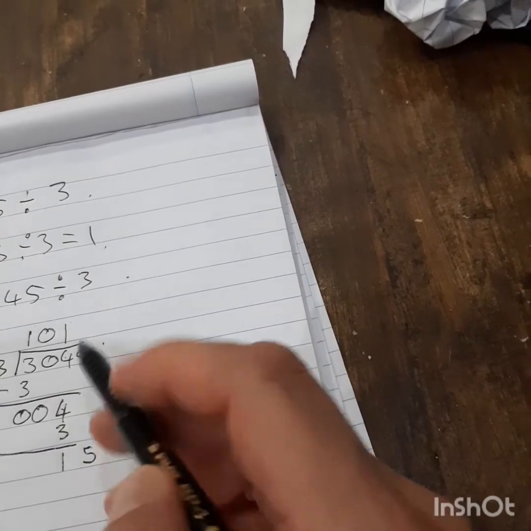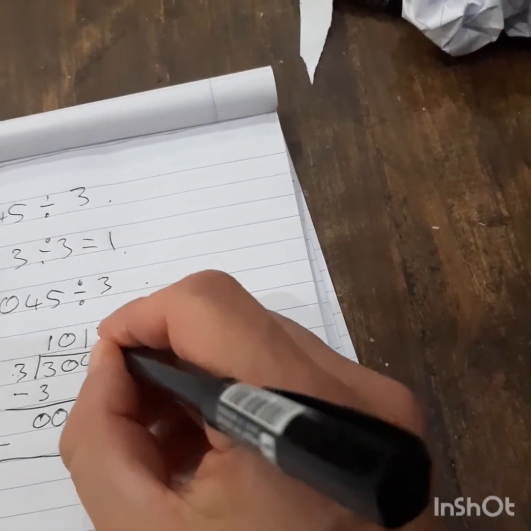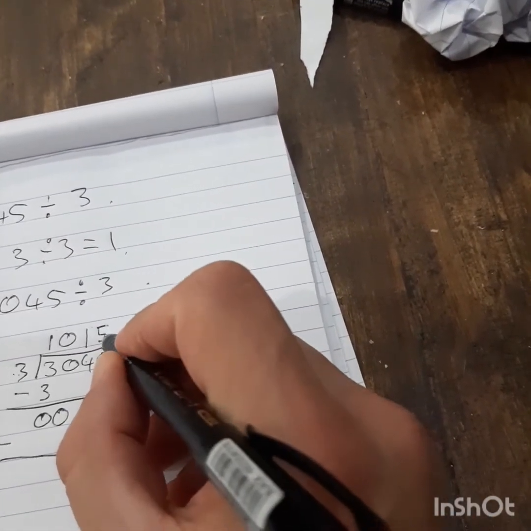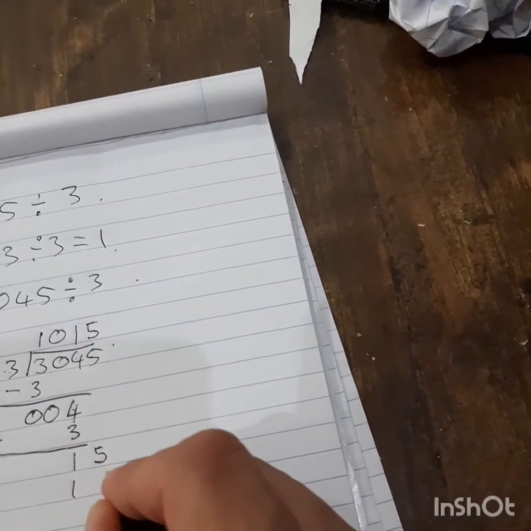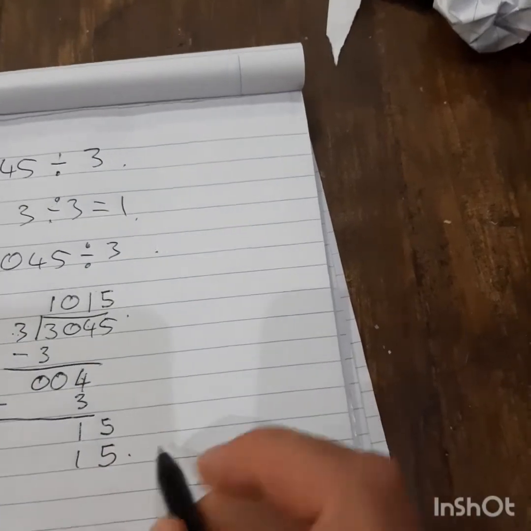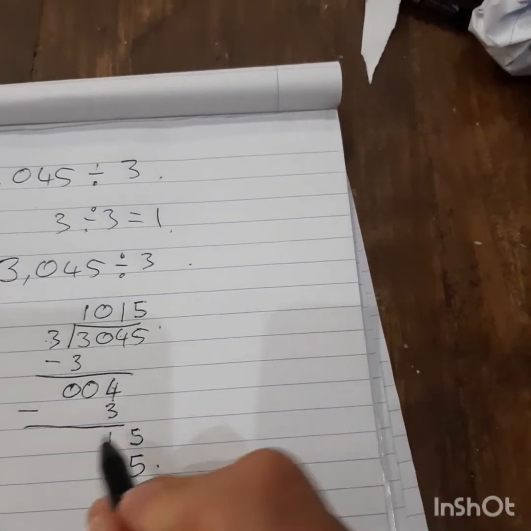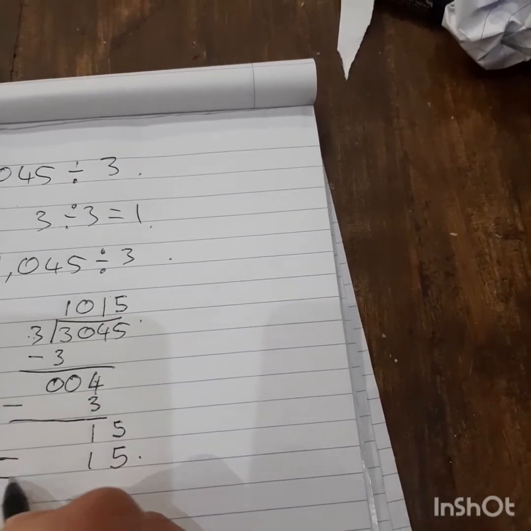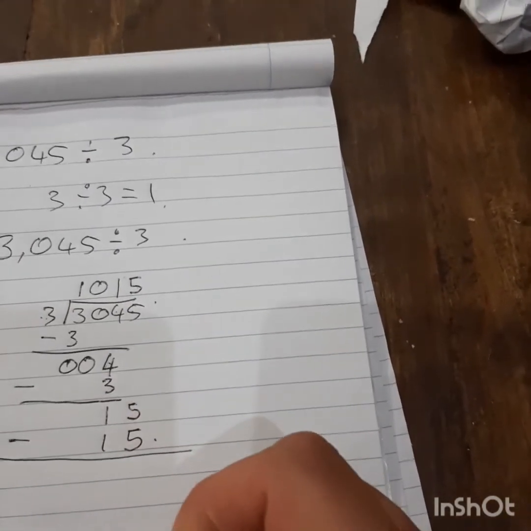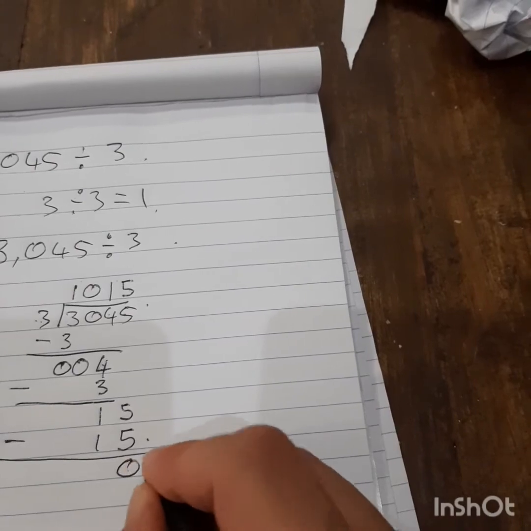How many times? 5 times. 5 times 3 equals 15. 15 minus 15 is 0.